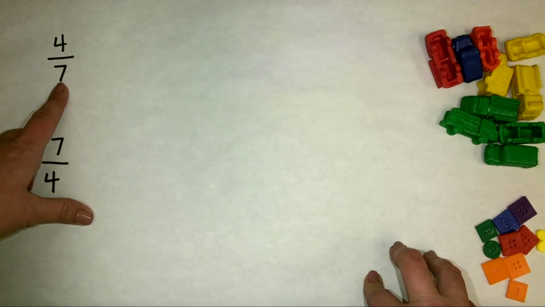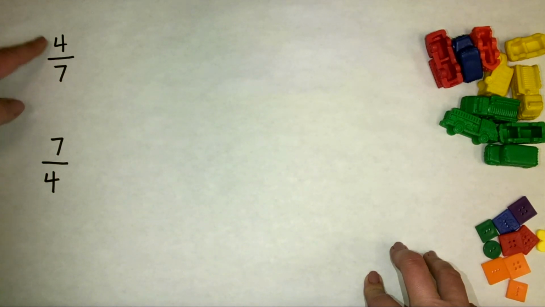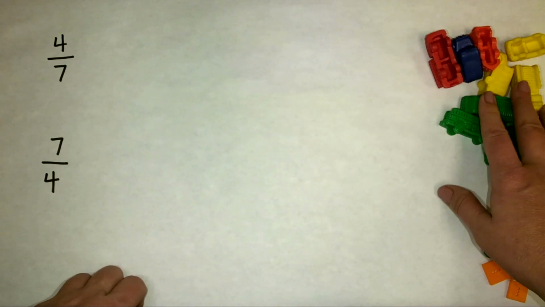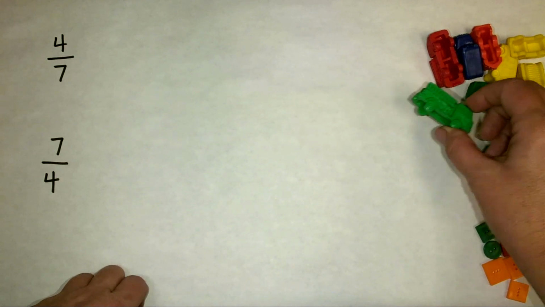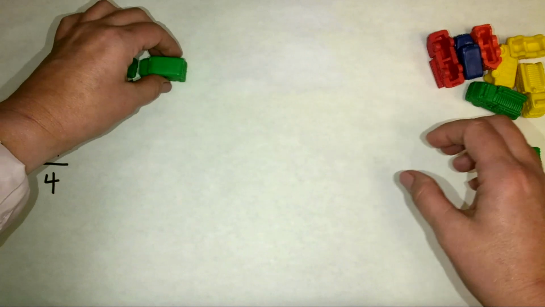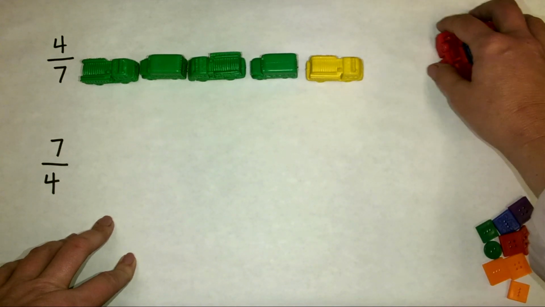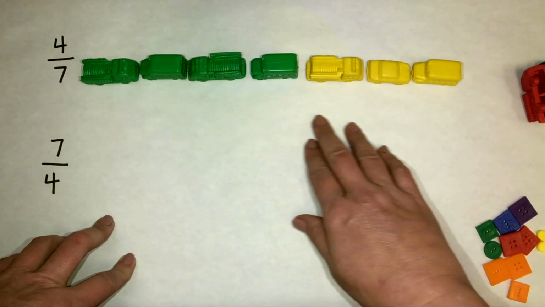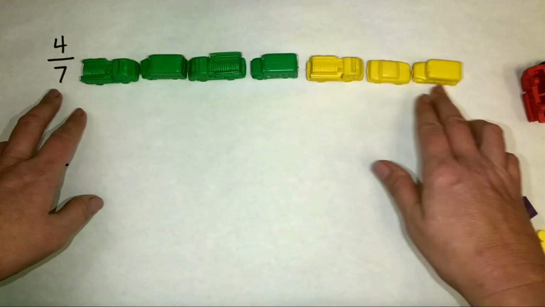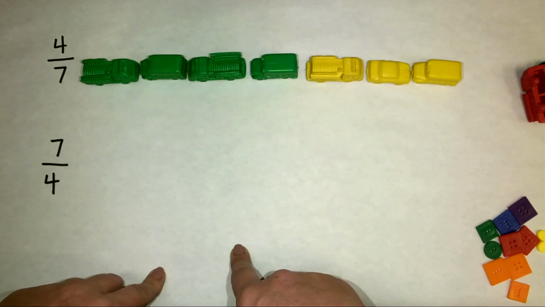Let's get started. Let's first focus on this fraction, 4/7. That means I want to show a set with 7, and then 4 of those are going to represent the numerator. I'm going to use these motors first, and I'm going to think about using these motors with different colors, where green is going to represent my numerator. So I'll go ahead and get out 4 green motors. And then I'll use yellow to represent my denominator. So I'll go ahead and get those motors out there. So I have a set of motors in which 4 of the 7 motors are green. So there I showed the fraction 4/7.